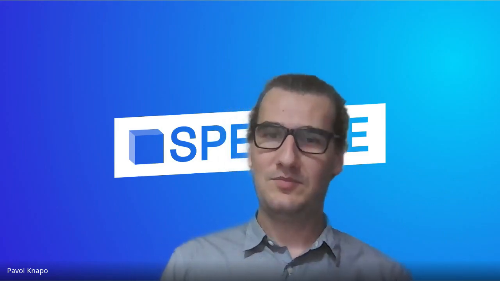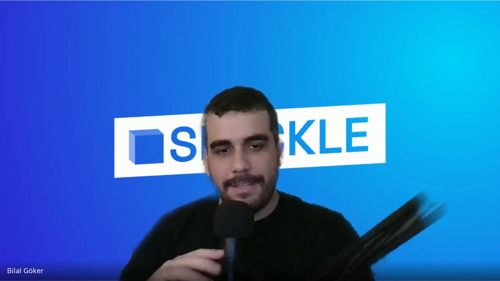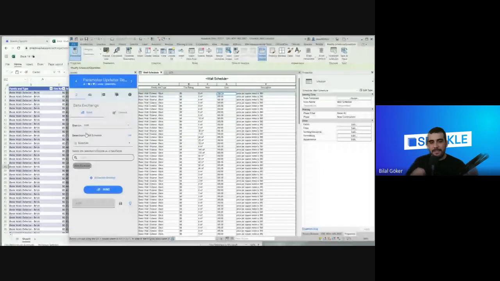Yeah, I think that's already possible. Instead of schedules, it's under the views option. Schedules, as you know, in Revit, are also a view, but instead of 3D, they are just tabular views. So if you go to views and search for your schedule, you can see your elements listed there and send only elements from that schedule into Speckle.